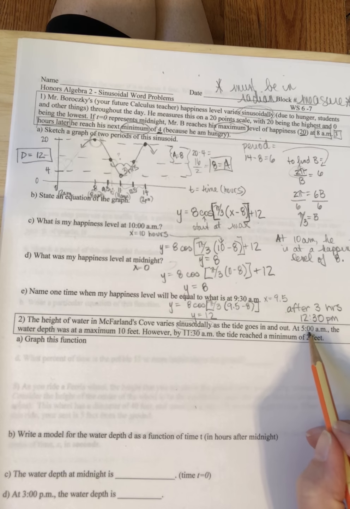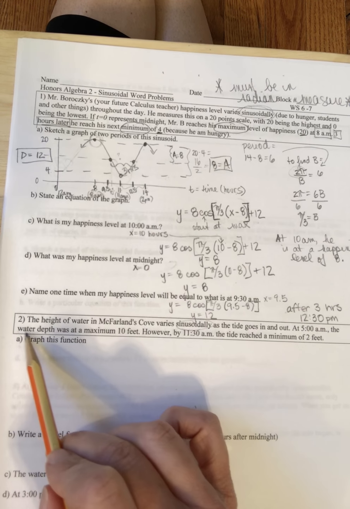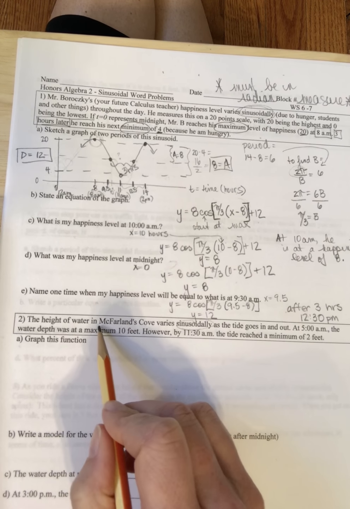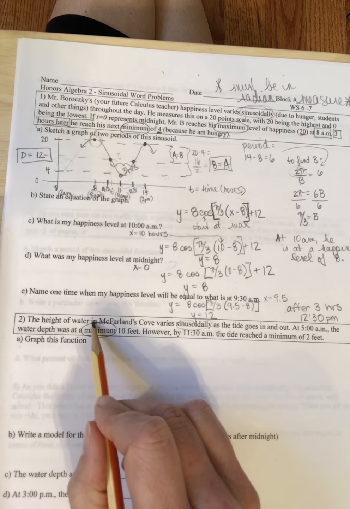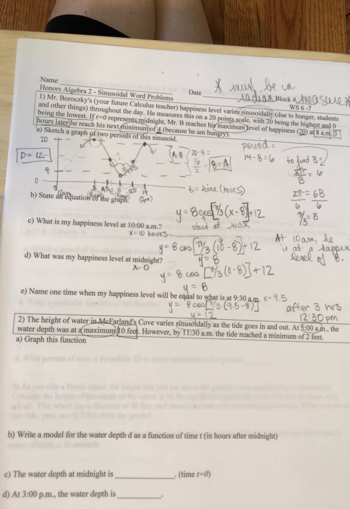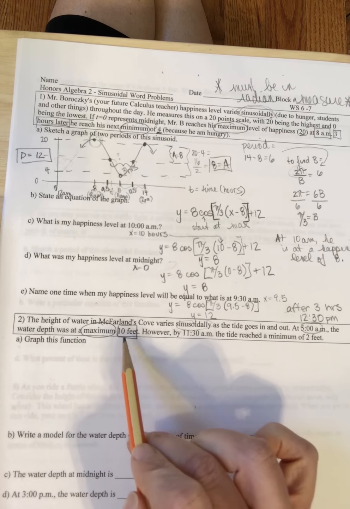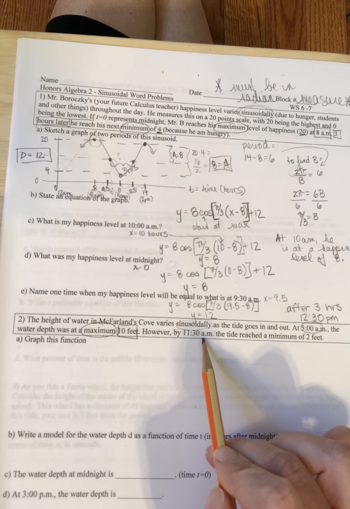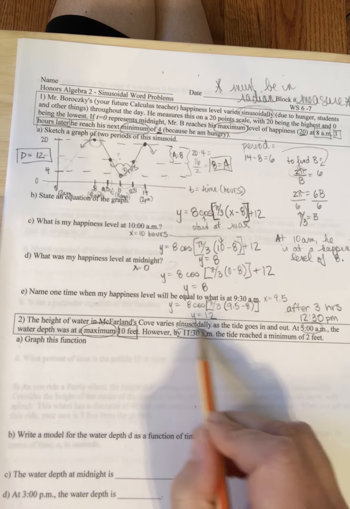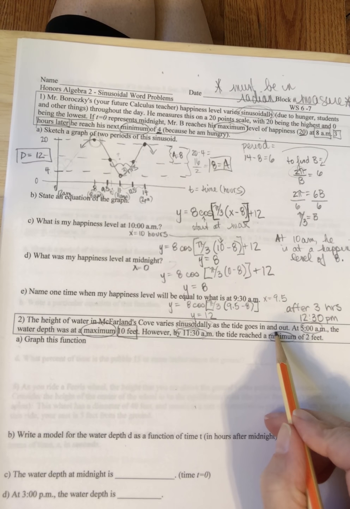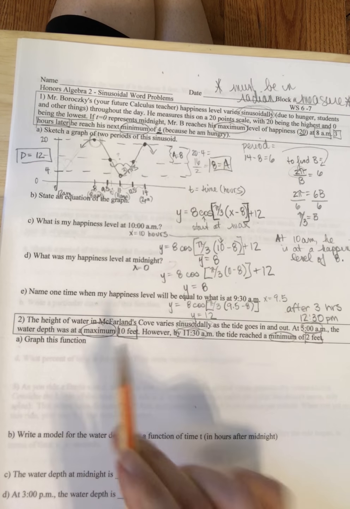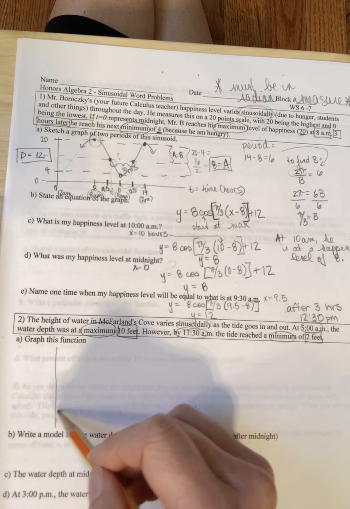It says at 5 a.m., the water depth was at a maximum, so that's super important, of 10 feet. However, by 11:30, so there's our time again, we hit a minimum of 2 feet. Okay, so can you see our mins and our maxes? So let's get started here, okay?